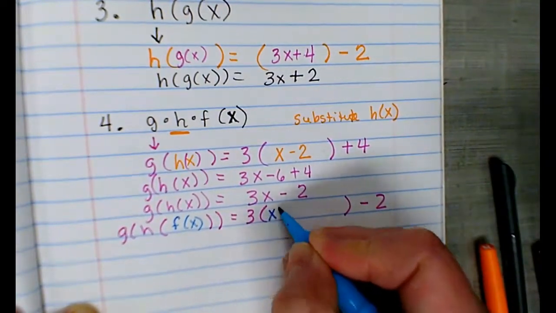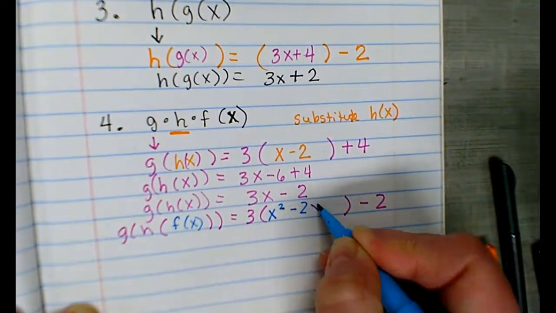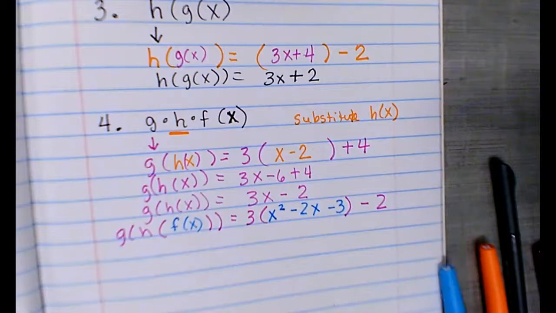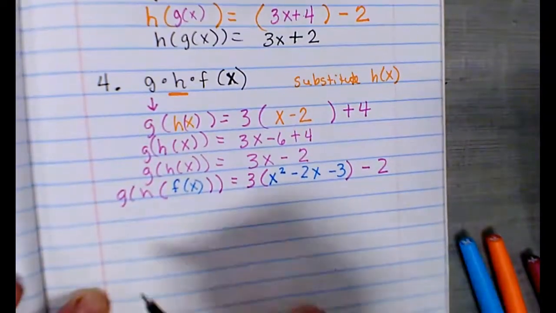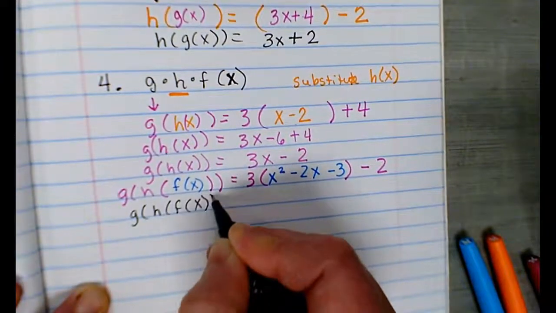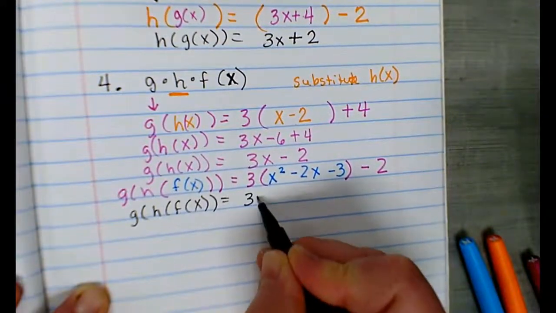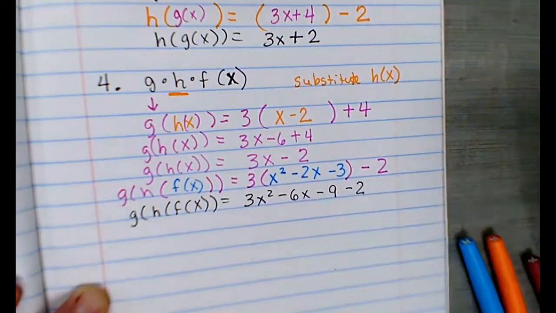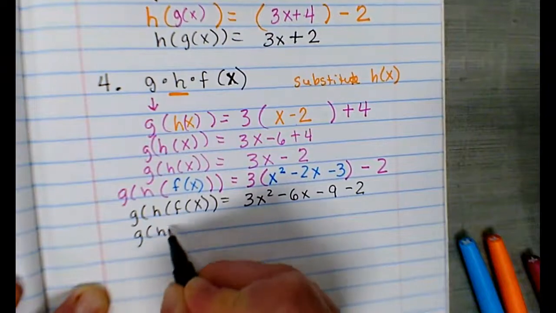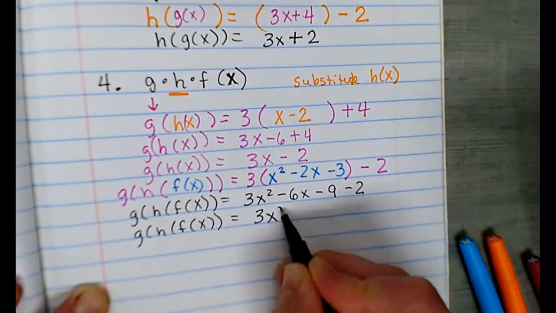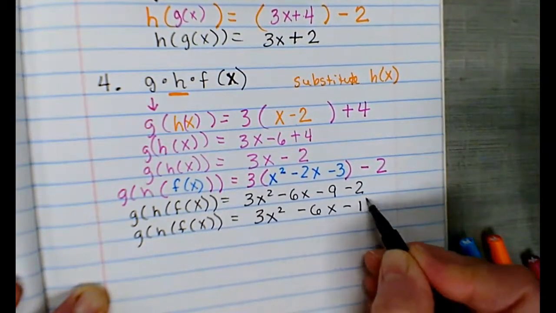F of x, at the top of your page, x squared minus 2x minus 3. Distribute three times x, 3 times 2, 3 times 3, and then the minus 2. So when I have done all of the substitutions, 3x squared minus 6x minus 11.